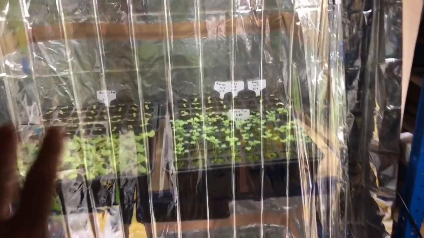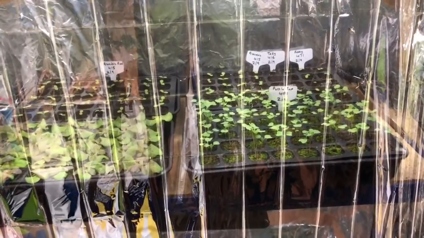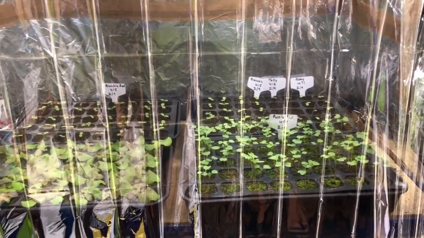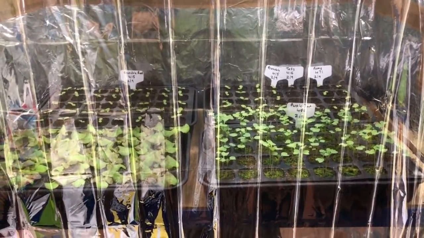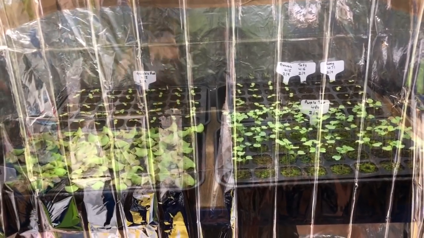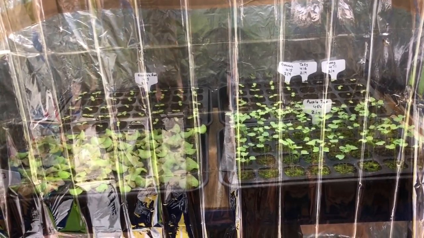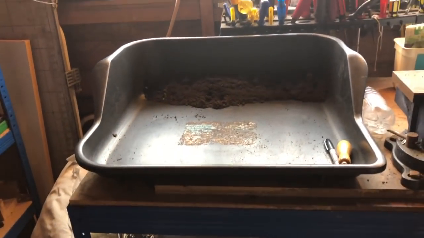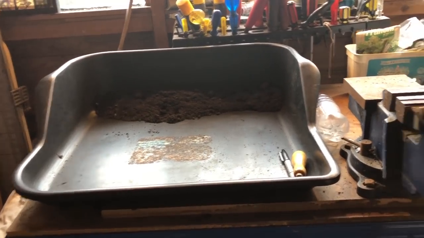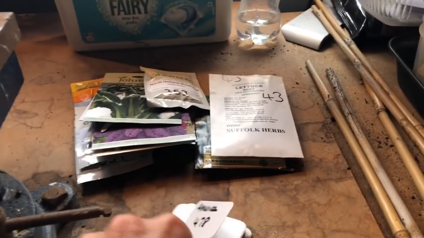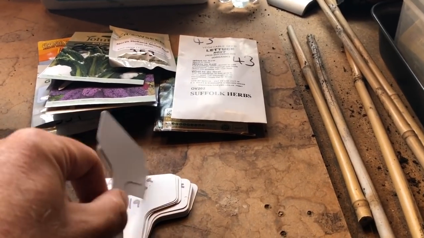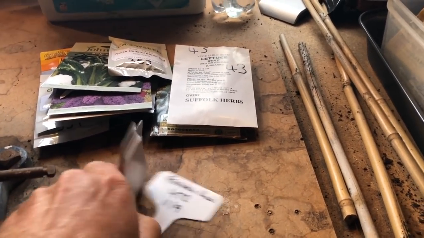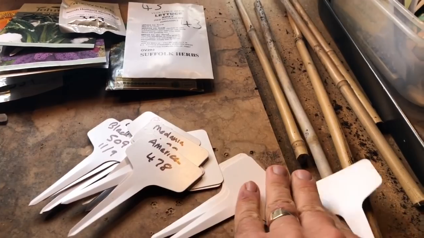And I'm going to have to create some space in here, because I'm going to start a few things under the grow lights, not much, just a few bits. And this is my highly luxurious seed sowing station. So I've got all my seeds here and all my labels. So it's time to get organised, because there's a lot to sow there.